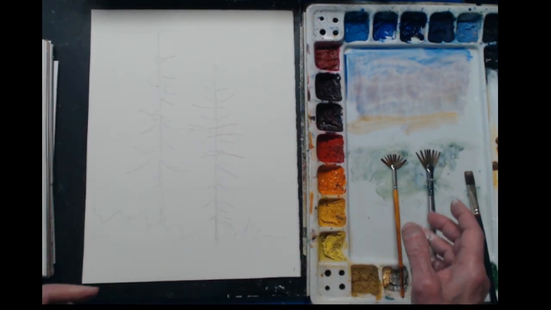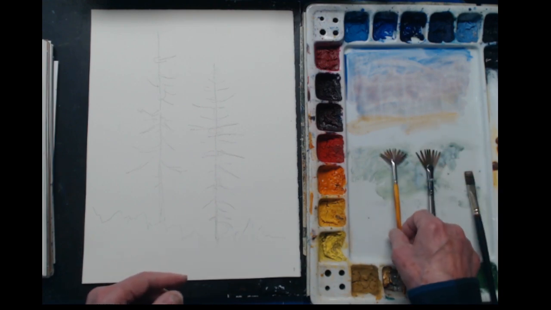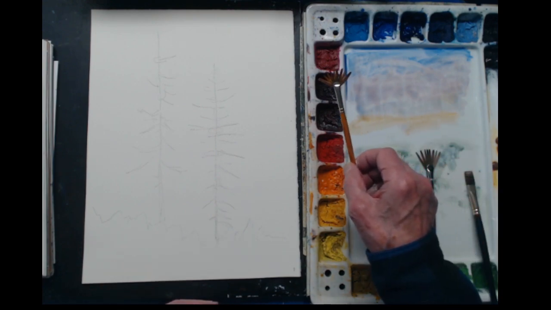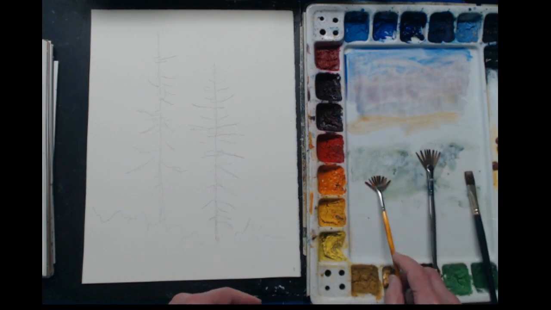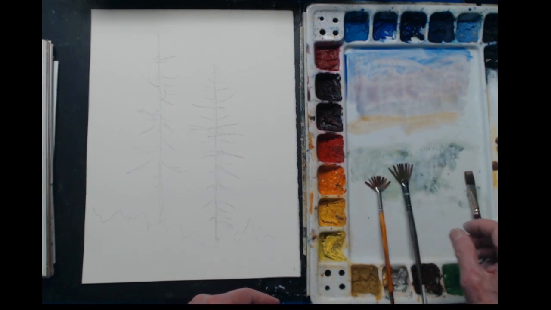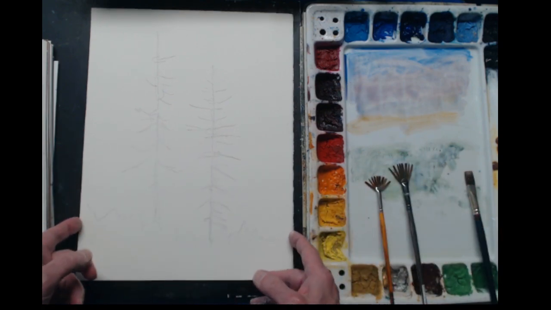Now over here on my painting palette, I'm going to use some fan brushes today for the trees, and they'll be easier. I'm going to show you a little bit different way to use a fan brush. Got a couple sizes here. But first of all, I'm going to get the sky started.